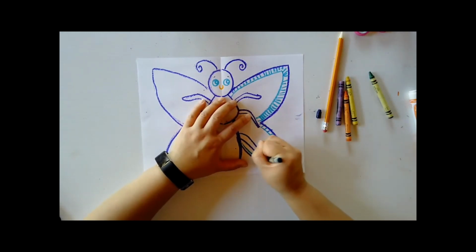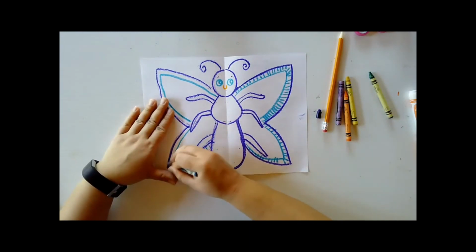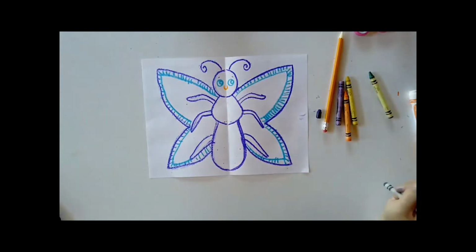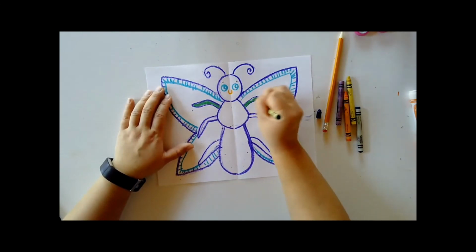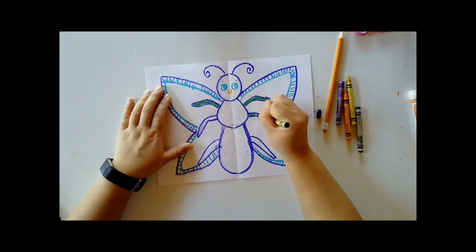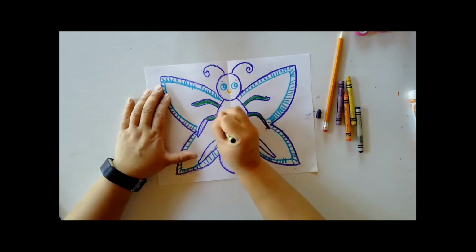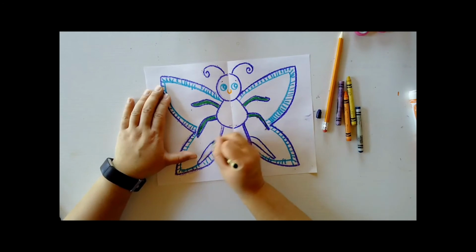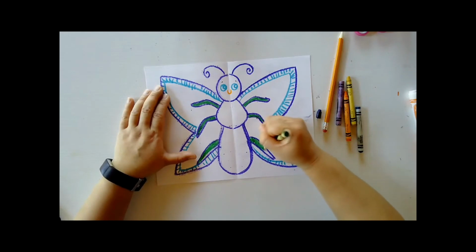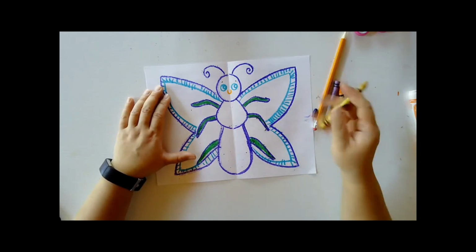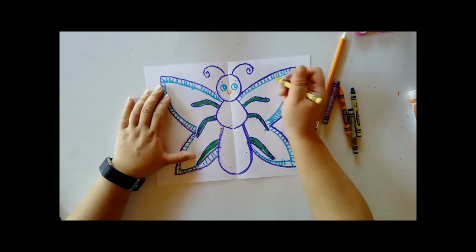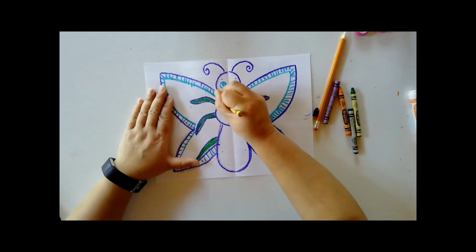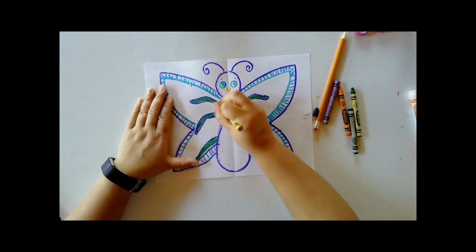If you're following along and you need me to slow down, just pause the video. I also like to color in some of these shapes. When I color in some of these shapes, it makes my picture look very bright and colorful. And that makes for an interesting artwork. Sometimes I have to make up ideas as I'm working. Lots of artists do that. It's called improvising. Coming up with ideas in the middle of my working.